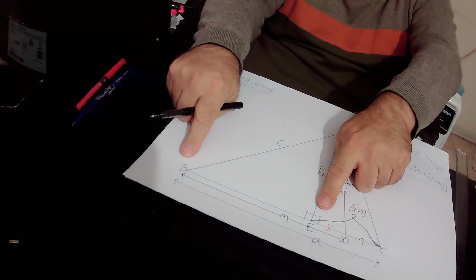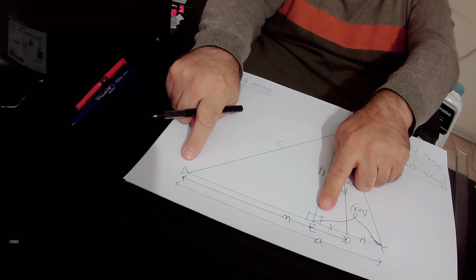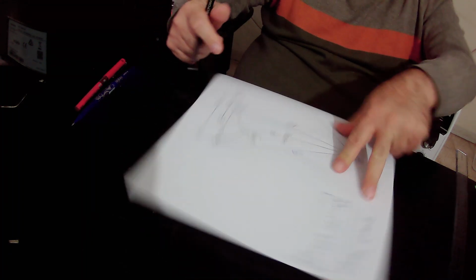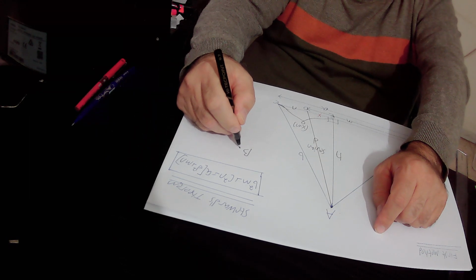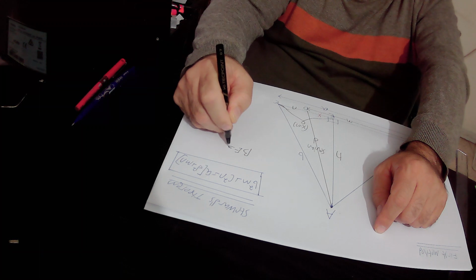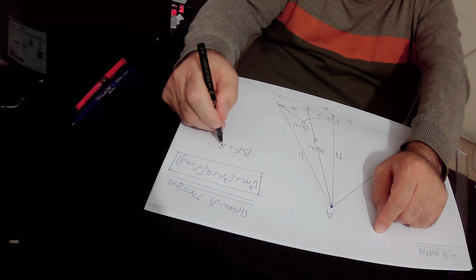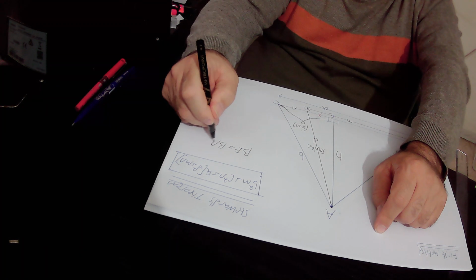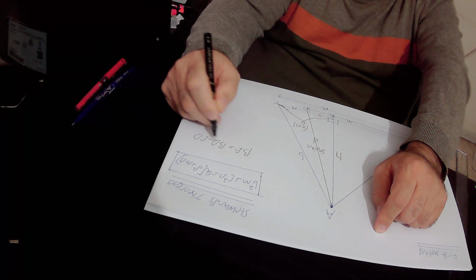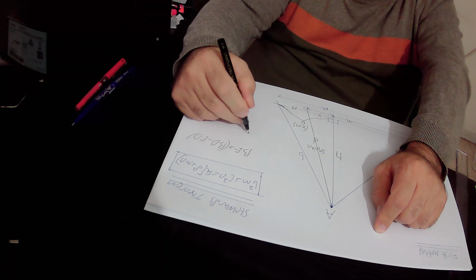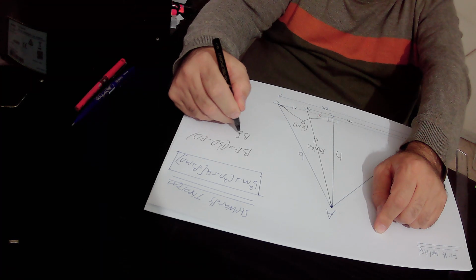From the drawing it is very easy to see that BE equals BD minus ED.